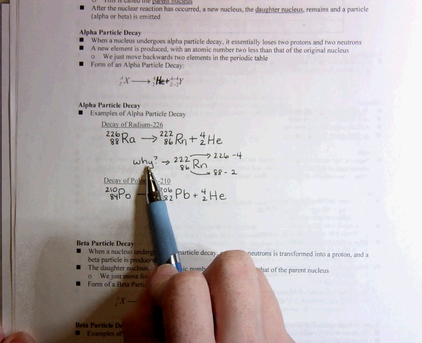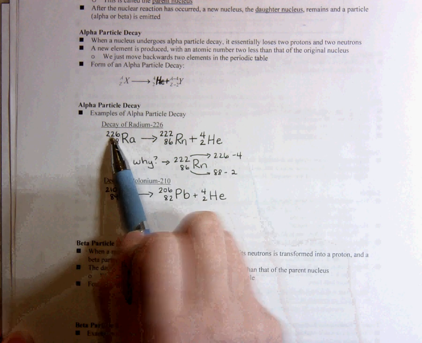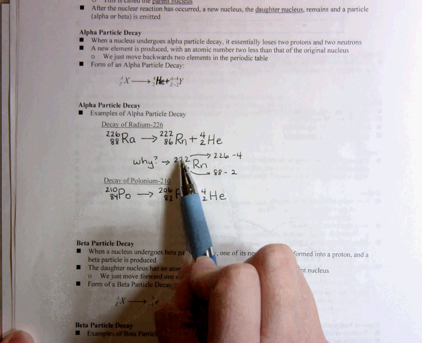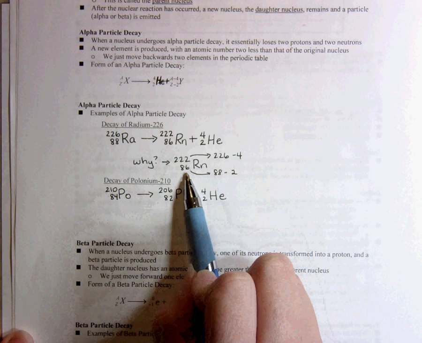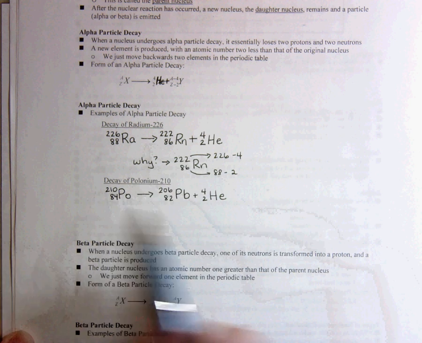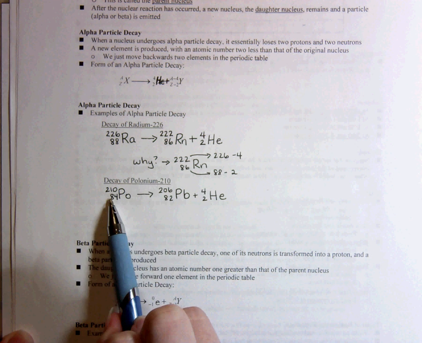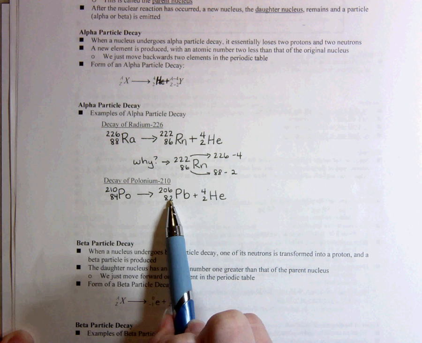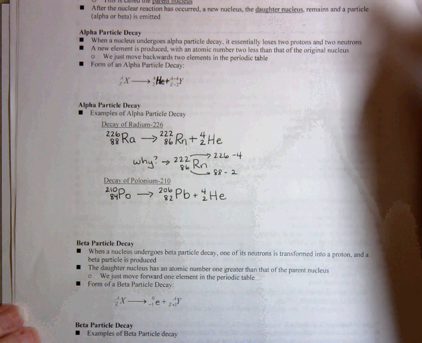So it says here why? Well, because 226 minus 4 gives me 222, and 88 minus the 2 protons gives me the 86. And you can see here's another example, polonium-210: mass goes down by 4, the atomic number goes down by 2, and a helium nucleus is what is released.